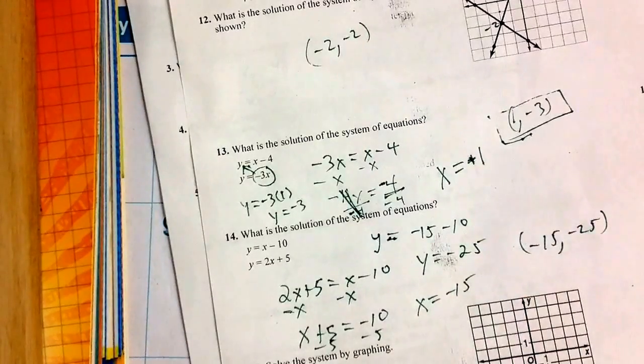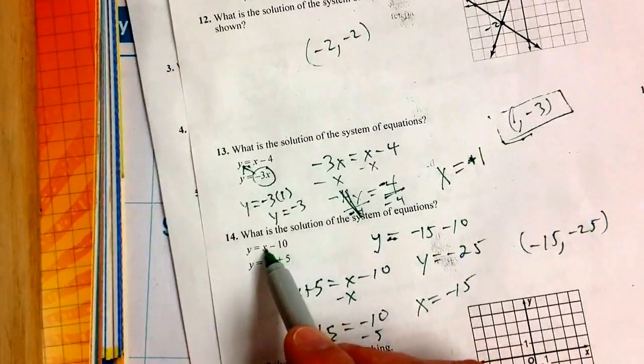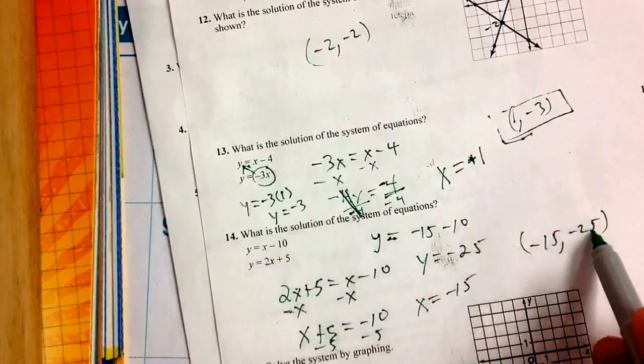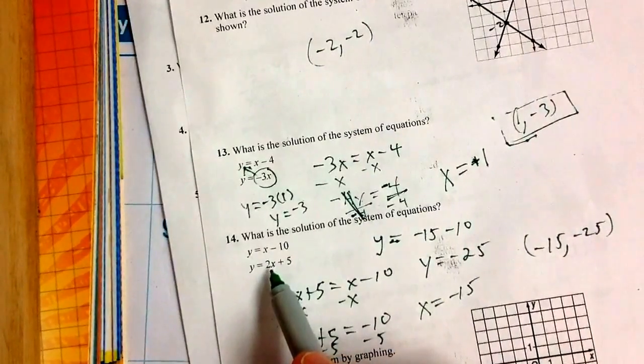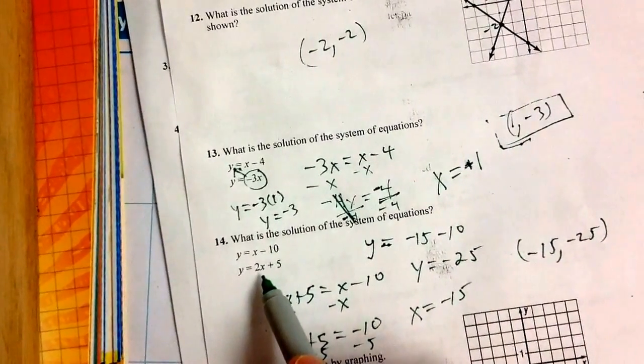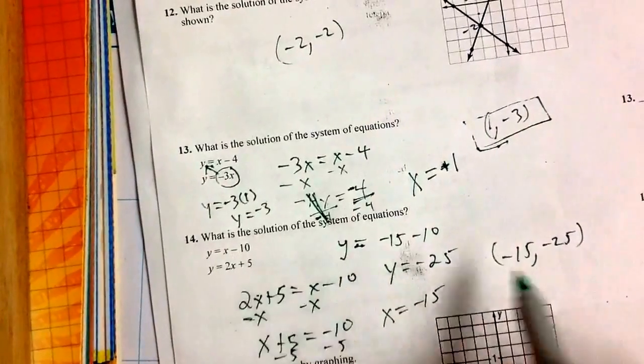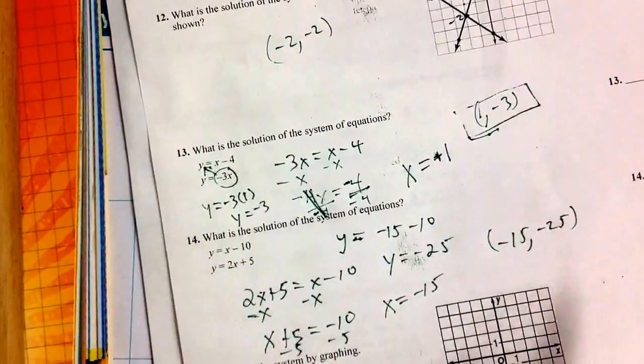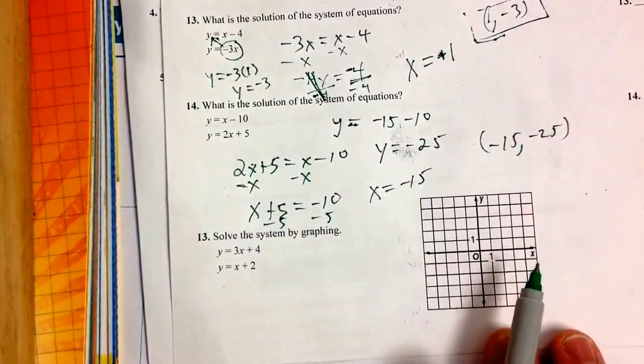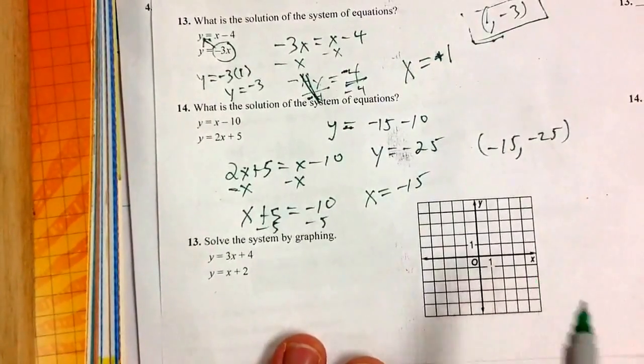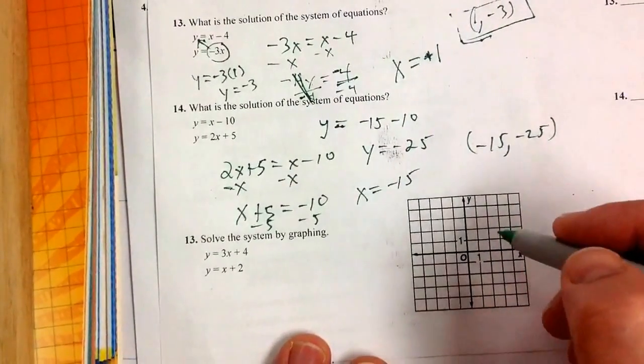All right, and again, I'm going to give it a quick check. x is negative 15, minus 10 is negative 25. I'm going to check it here too. 2 times negative 15 is negative 30, plus 5 is negative 25. So yeah, we got it right. And now we're going to solve the last one by graphing. All right, great skill. You got to know how to do this before you leave 8th grade.